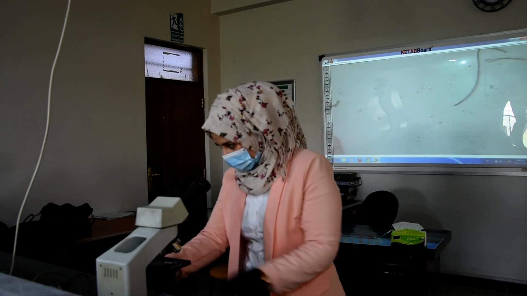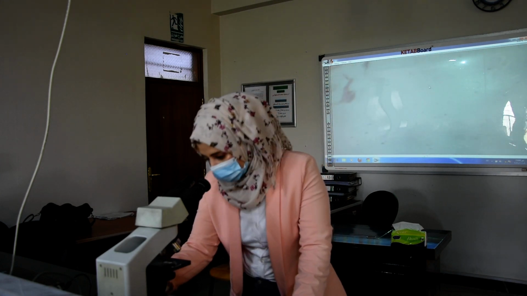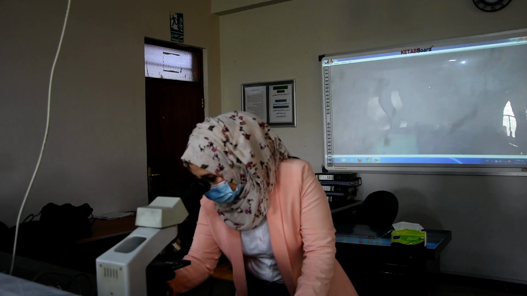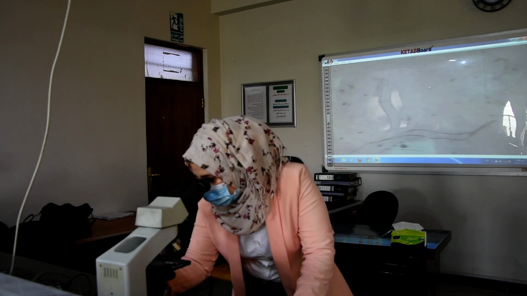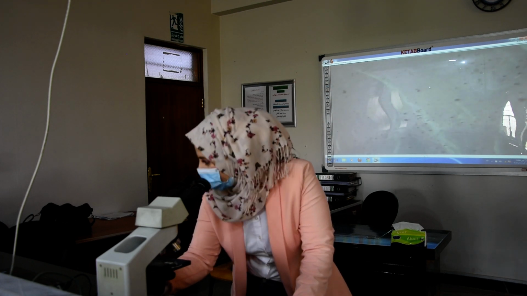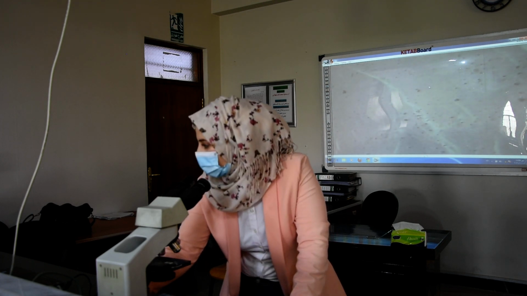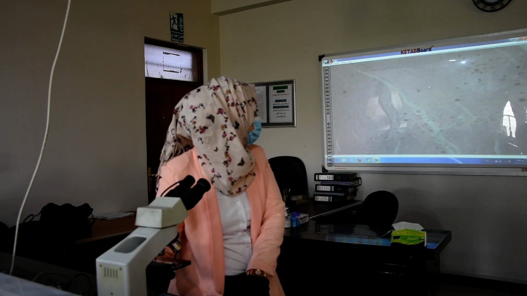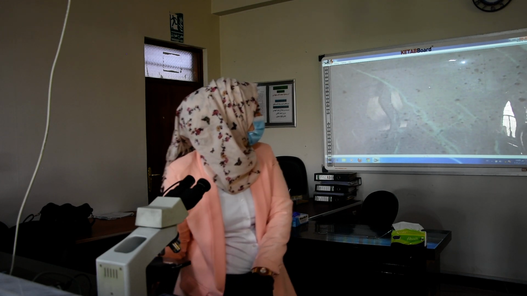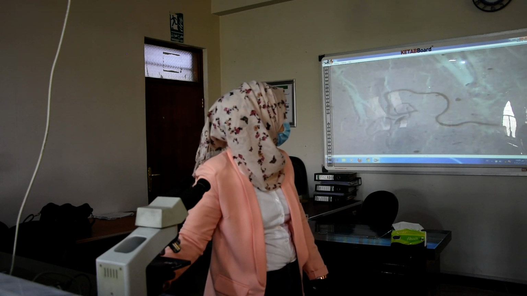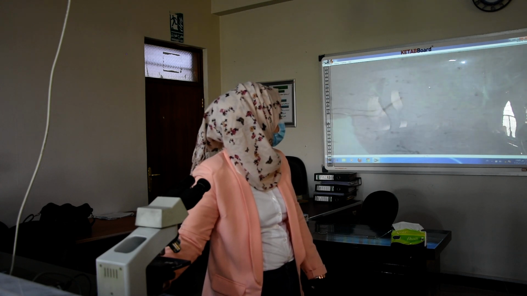Also explain the main layers of the heart. These are started with the myocardium. All these are myocardium. Okay.